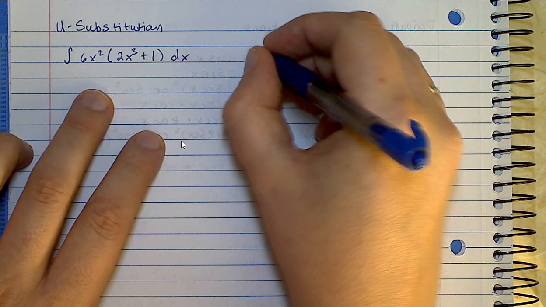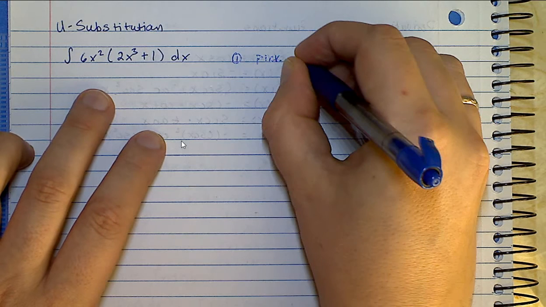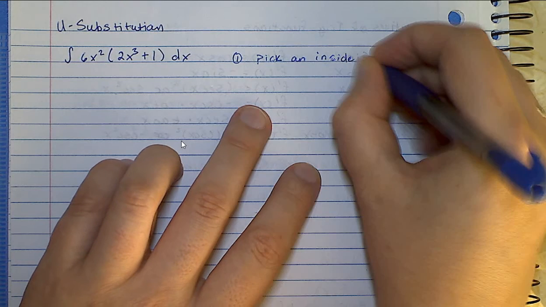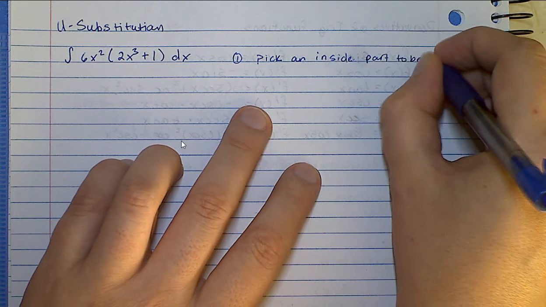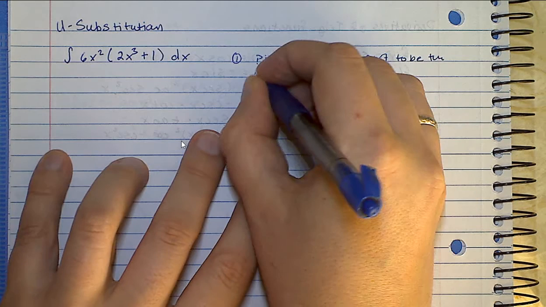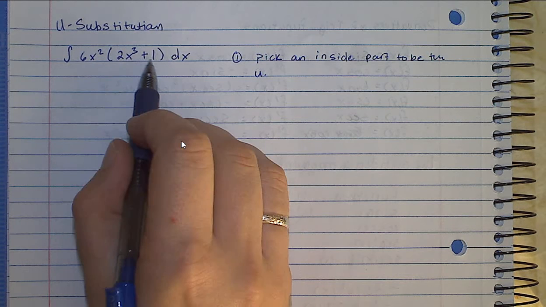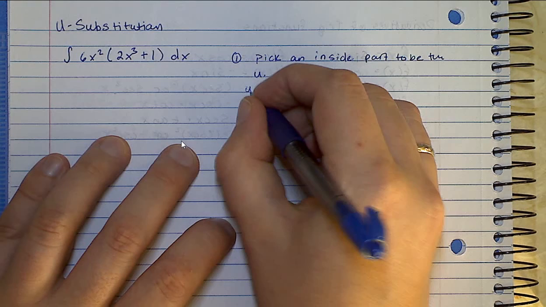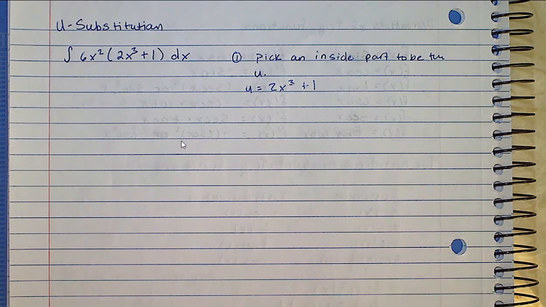Step number 1, you pick an inside part to be the U. Usually it's going to be the messiest part. In this case, the inside part is what's inside the parentheses here. So our U in this case is going to be 2x to the third plus 1. And that's step number 1.